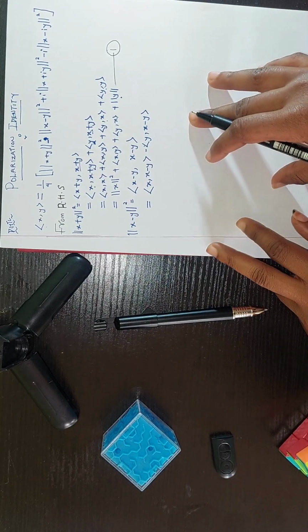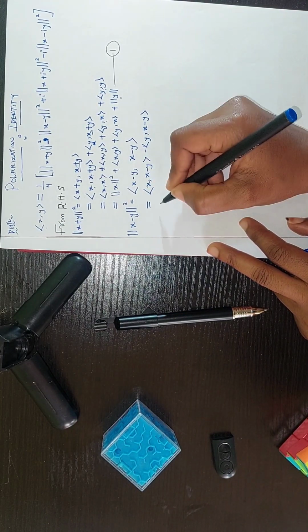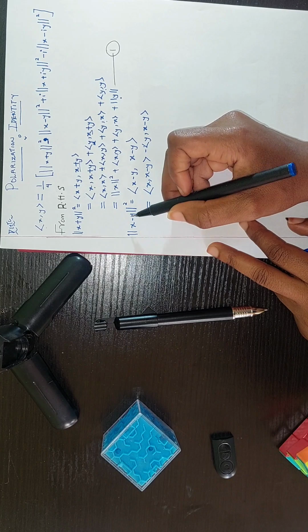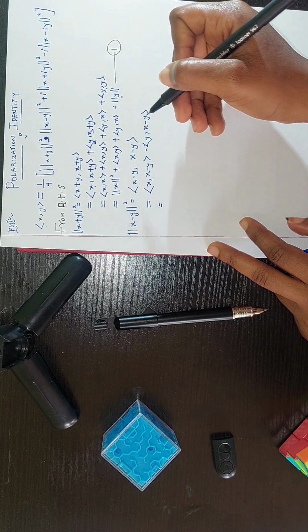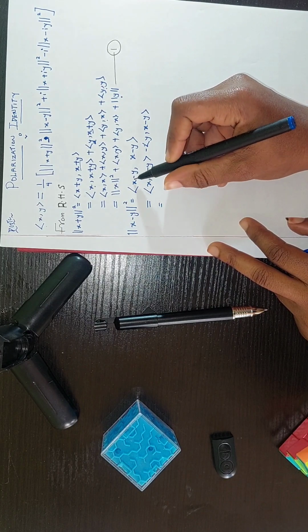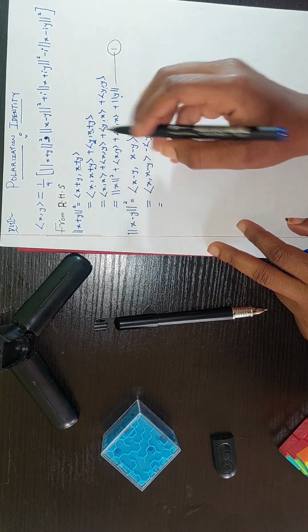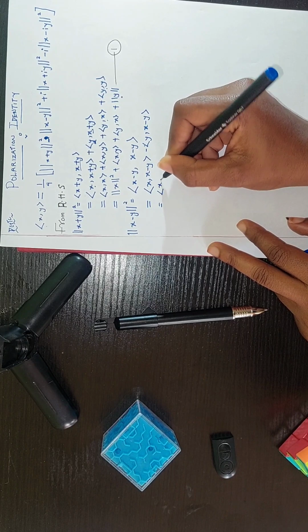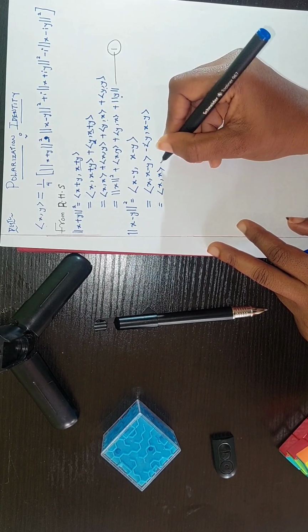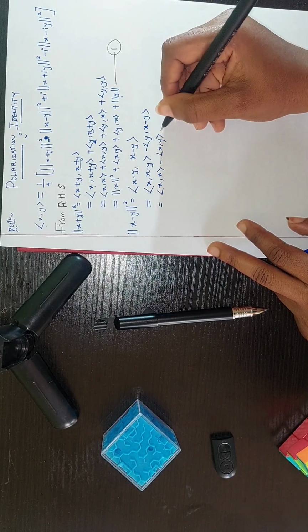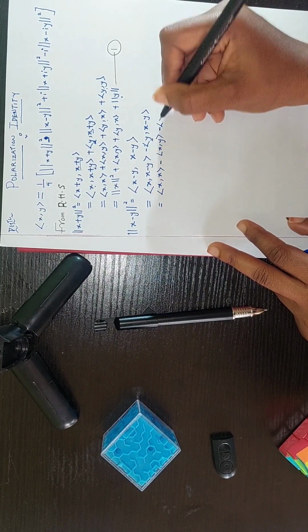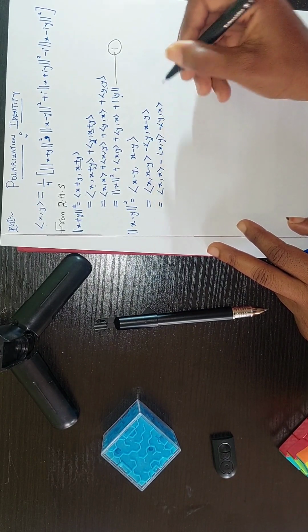Now let's work together starting from here. For the norm squared of x minus y, I have the inner product of x minus y comma x minus y. Then I'll start to open just like I did here. Here I'll have x comma x, don't forget you have minus here, x comma y, then minus y comma x.